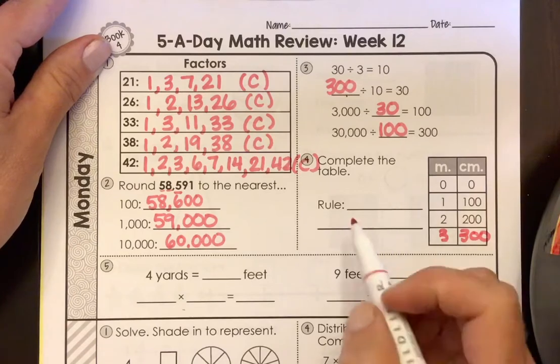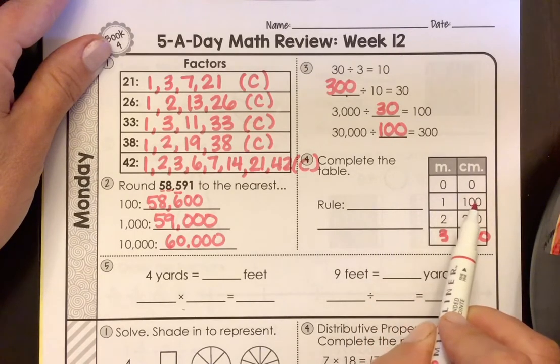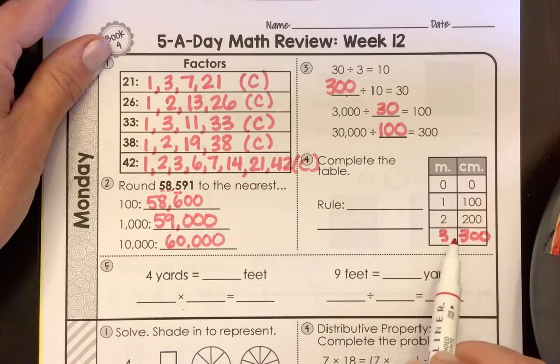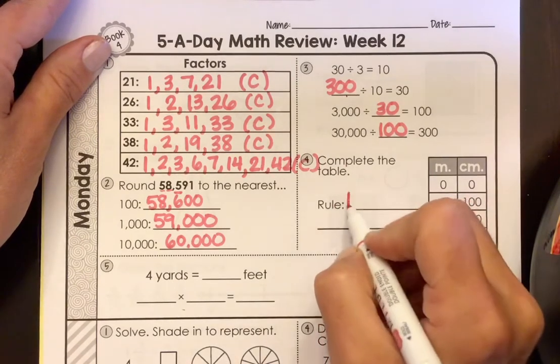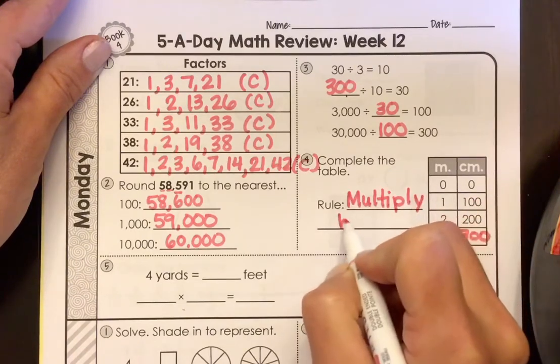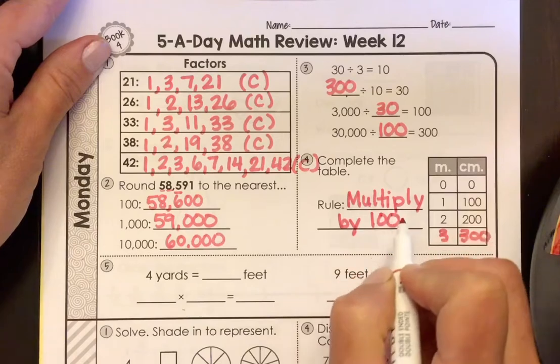So what's the rule? What is happening? Well, what happened to the 1 to get to 100? What happened to the 2 to become 200? Remember, the rule is the same for the whole table. So they are multiplying, or you can just say multiply by 100.